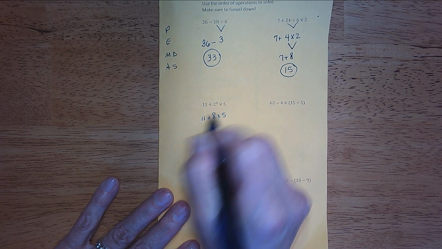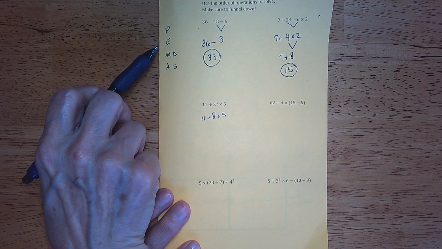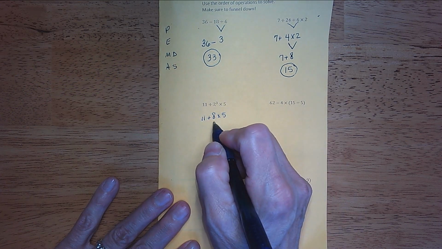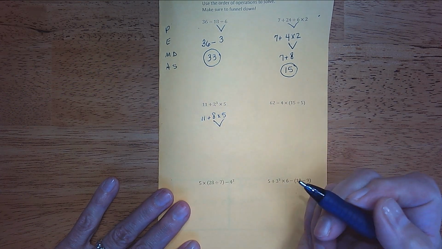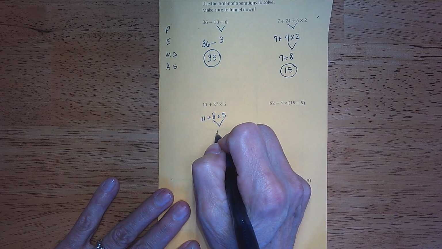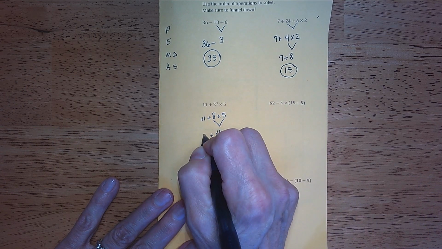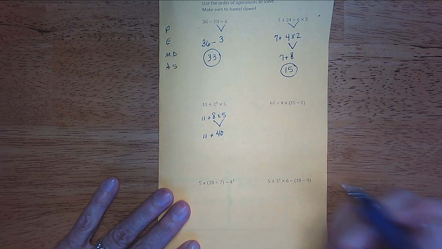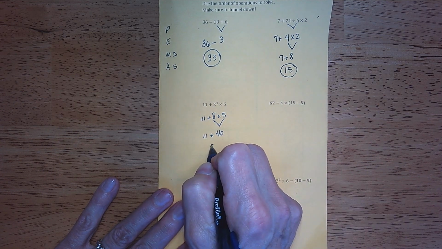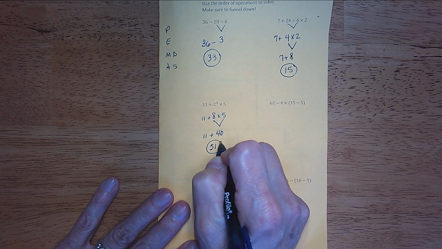All right, so we've taken care of our exponents. Now we're going to look for multiplying and dividing. Sure enough, we've got one right here. Here's a multiplication problem. So 8 times 5 is 40. And then we still need to add in our 11. So 11 plus 40 would give us 51. So our answer to this problem is 51.